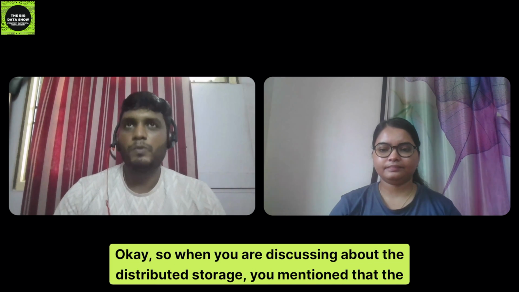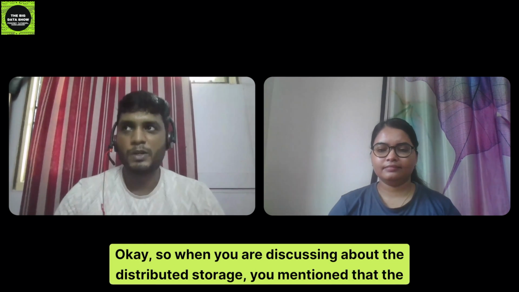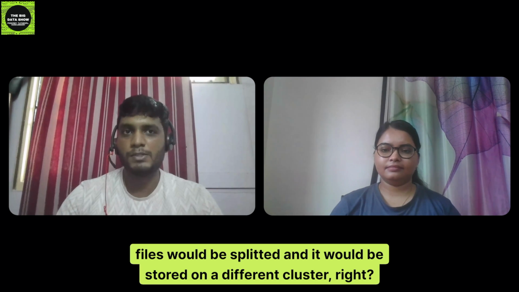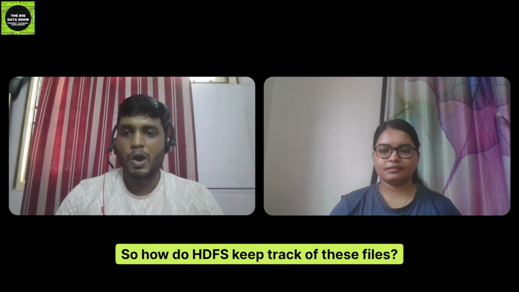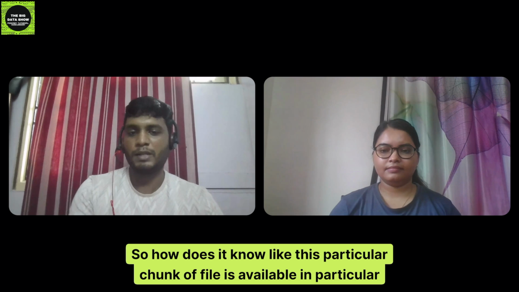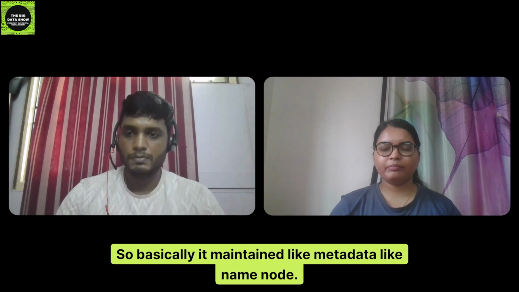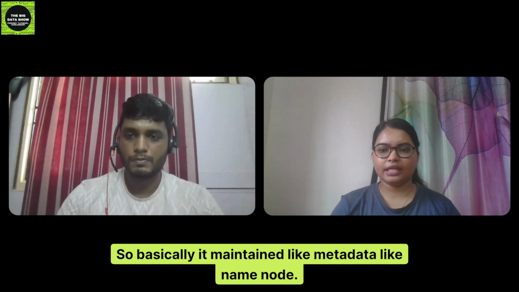Okay. So when you are discussing distributed storage, you mentioned that the files would be split and stored on different clusters, right? So how does HDFS keep track of these files? How does it know that this particular chunk of the file is available in a particular place? So basically, it maintains metadata, like the name node.